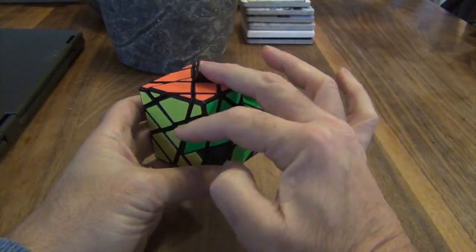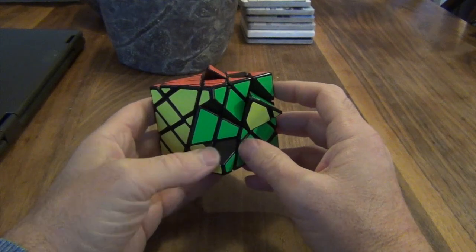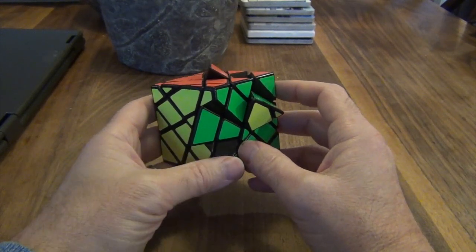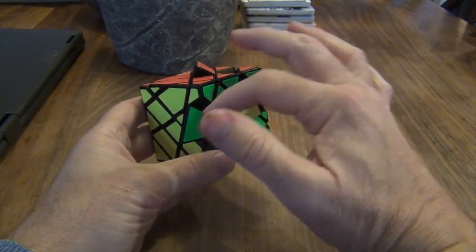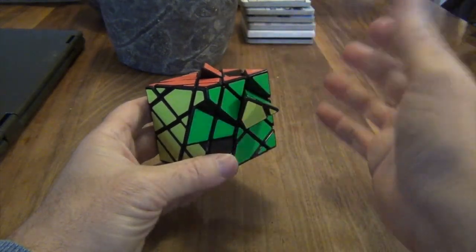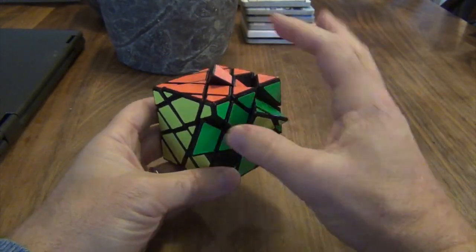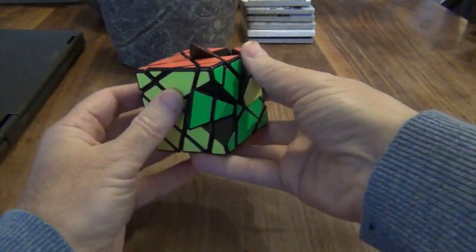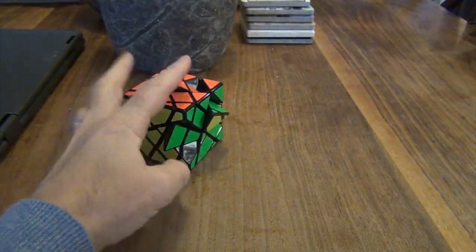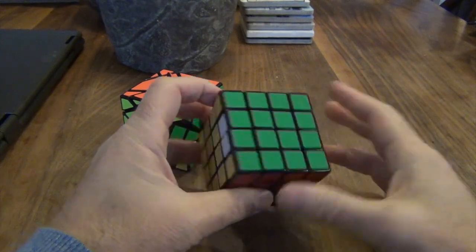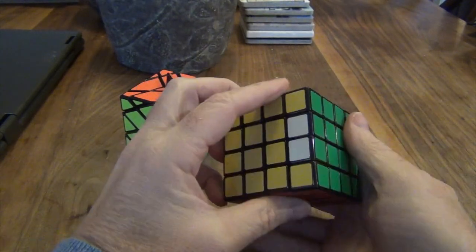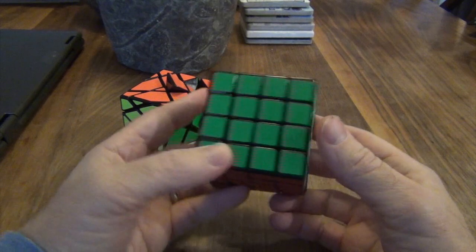So what we need to do to swap these is initially, it would seem pretty obvious to do what's called a URF algorithm to swap these, because that's the kind of parity that you have. You have this edge parity over here. So basically that would be like a situation like this. That's what you have now. If you have two that have to be swapped, this is a parity situation. Impossible to get on a 3x3.